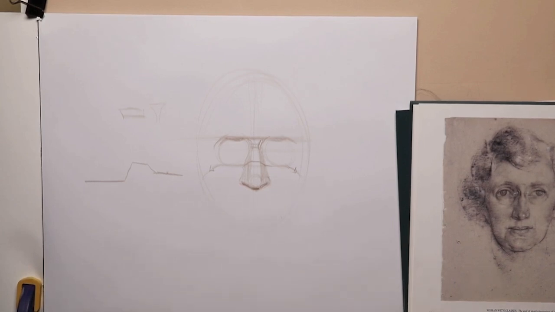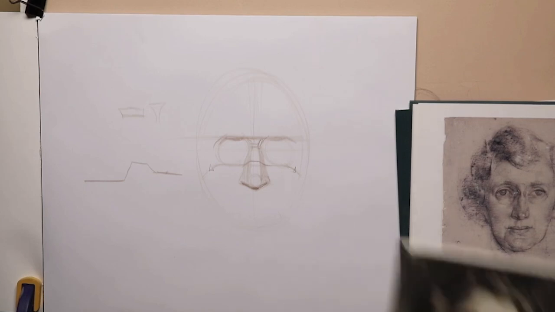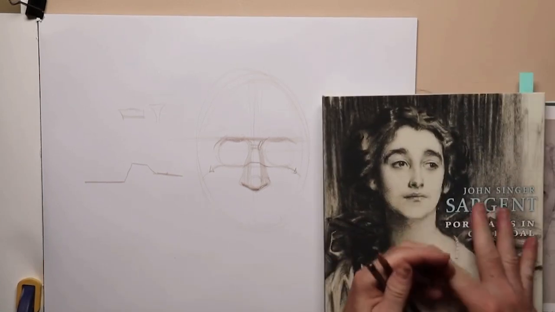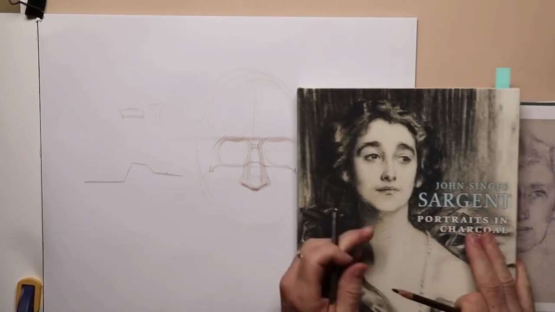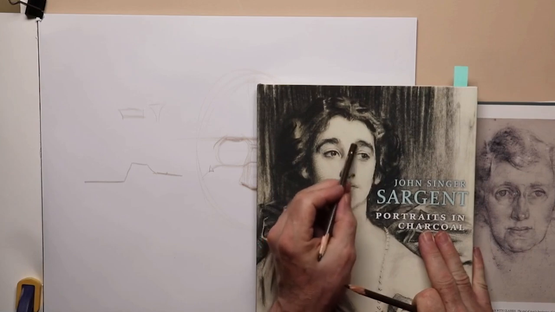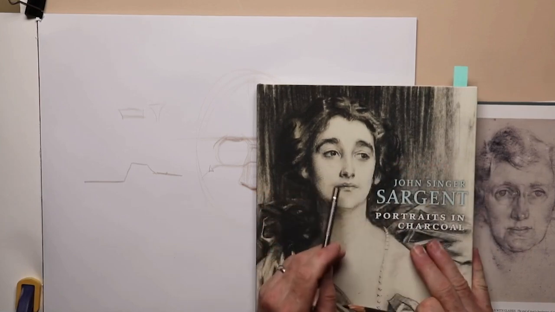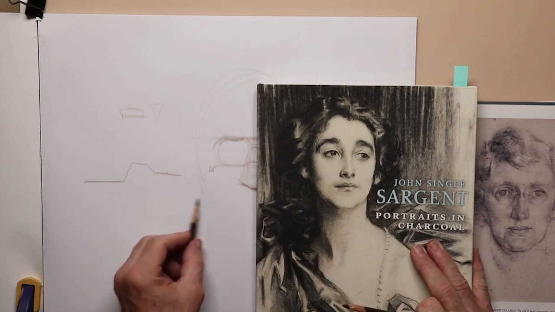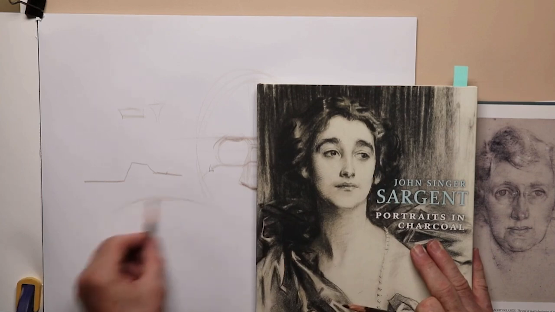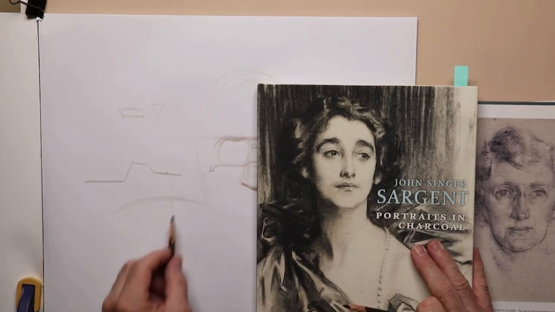Let me do one other one you can see here. Now look at the difference between that keystone area here and here. Quite different. Very broad.